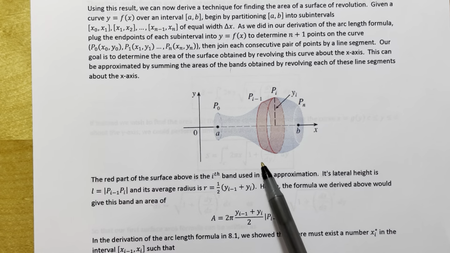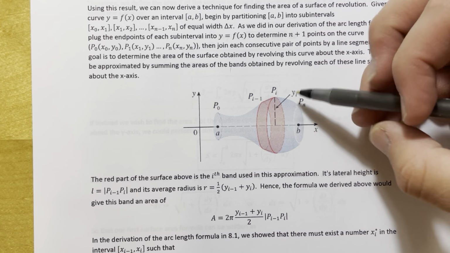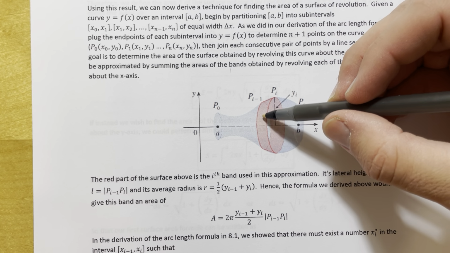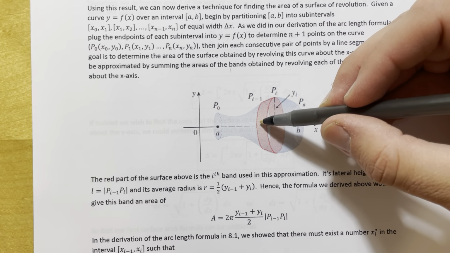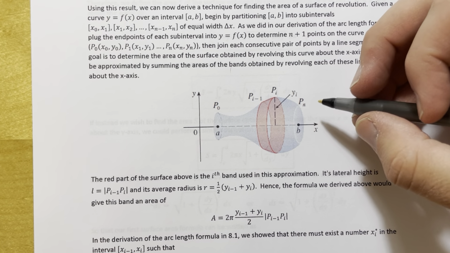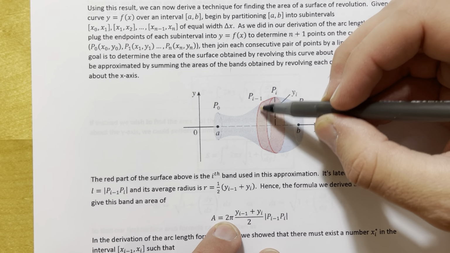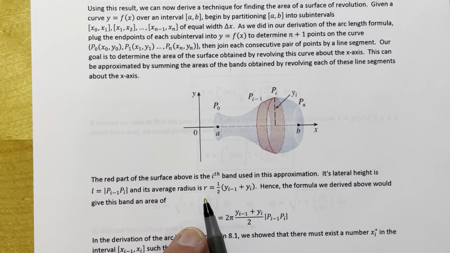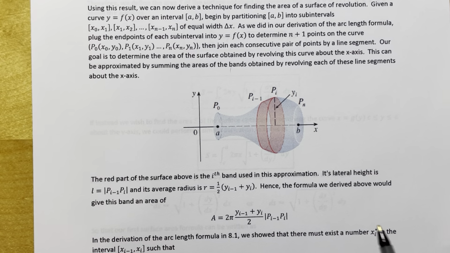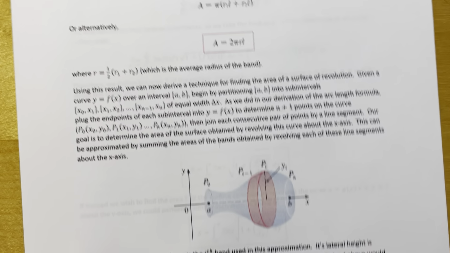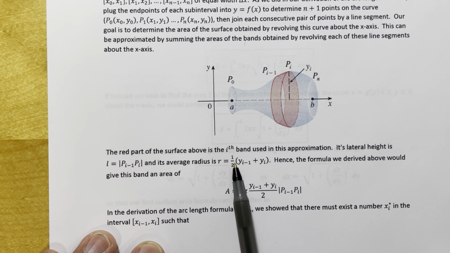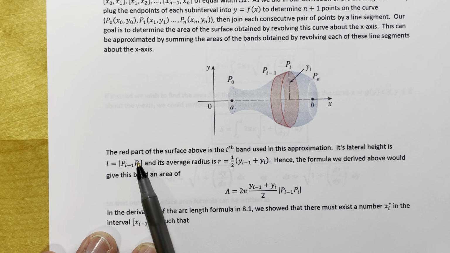Okay, and its average base radius. So again, remember, this thing is turned on its side. The y coordinate of pi and the y coordinate of pi minus 1 are each going to give me those two different base radii. So I'm going to think of those y coordinates as yi minus 1 here and yi right here, so that the base radius is 1/2 times the sum of those two y values. Okay? So now we can plug these things into the formula that we derived up here, and I'm going to get 2 pi times r, which remember is this, times L, which is this.